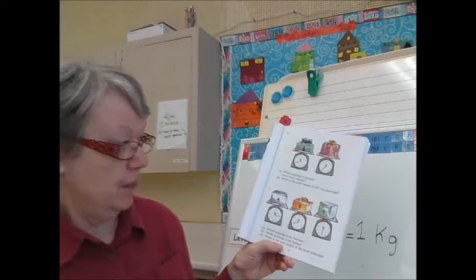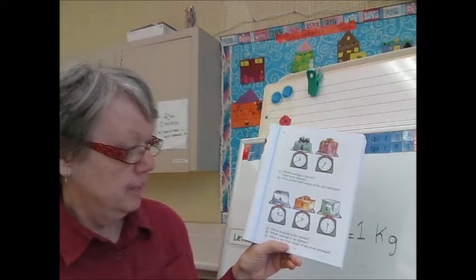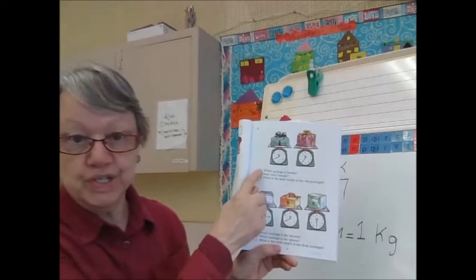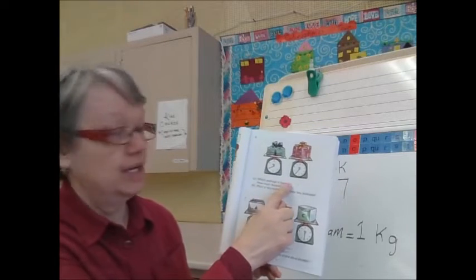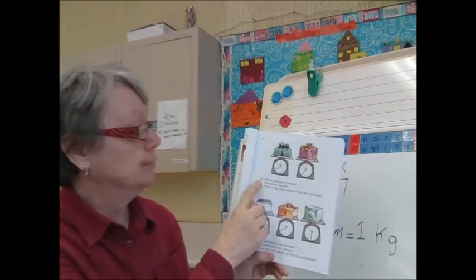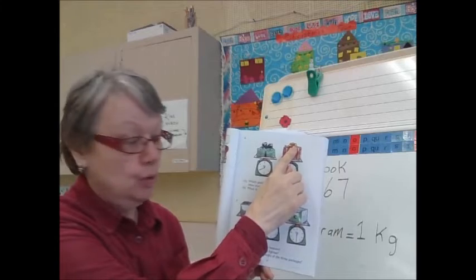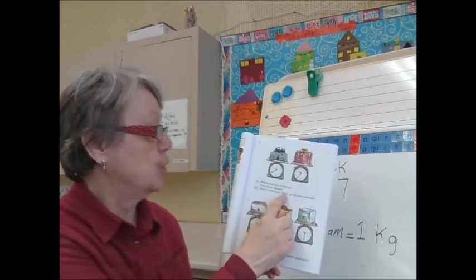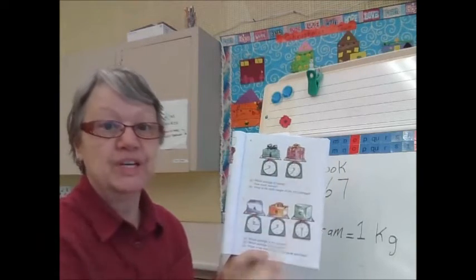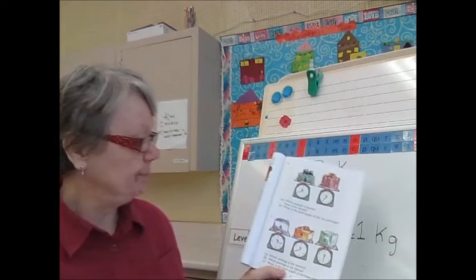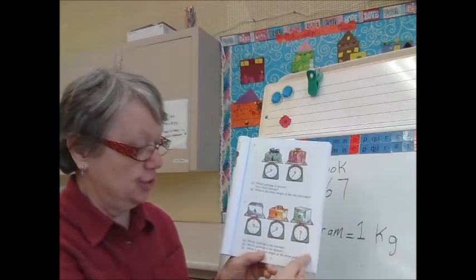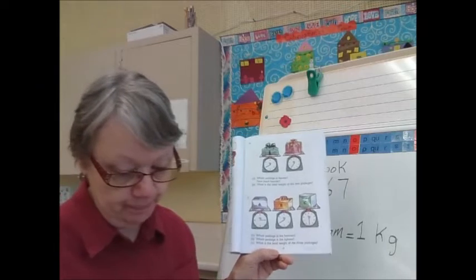Okay, so now we answered those two questions, all right? We answered which package is heavier, the purple and yellow, and we answered the total weight of the two, 10 kilograms, all right? So now let's look at the bottom picture, all right? We'll look at the bottom picture here.